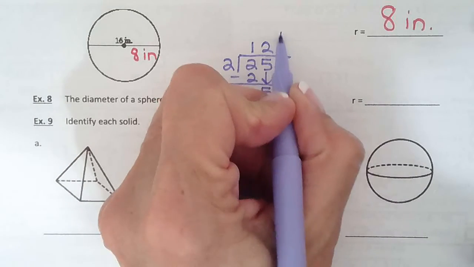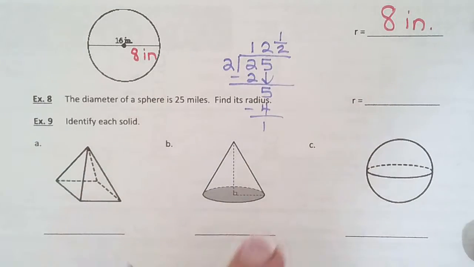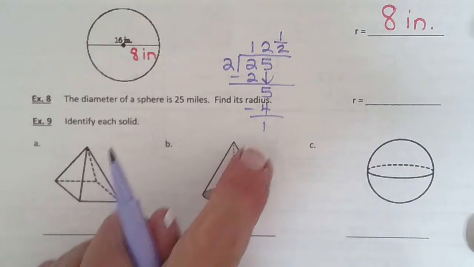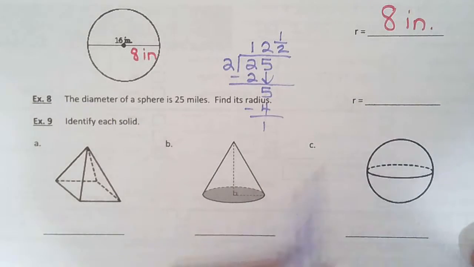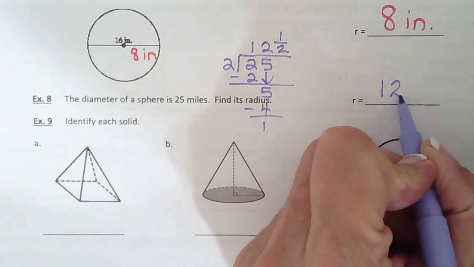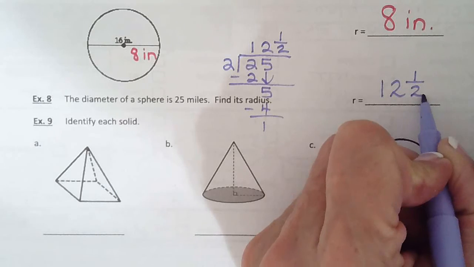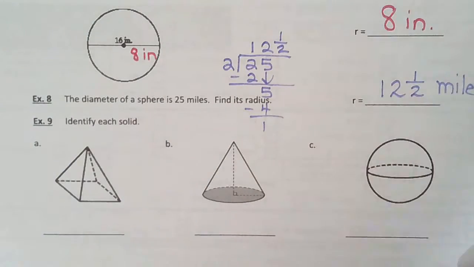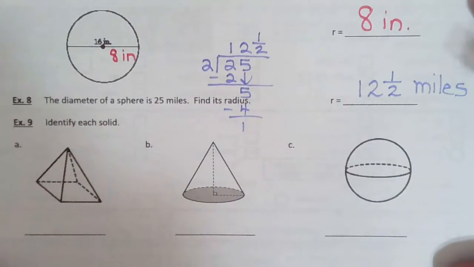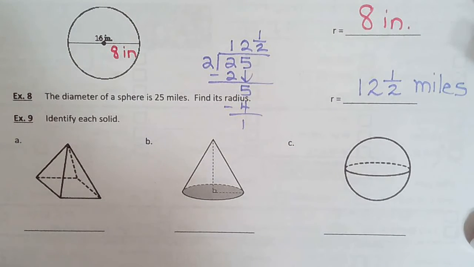So that would be 12 and 1/2, or you could write 12.5. So 1 over 2, remainder over a divisor. So 12 and 1/2 miles. So that would be the radius of the sphere.